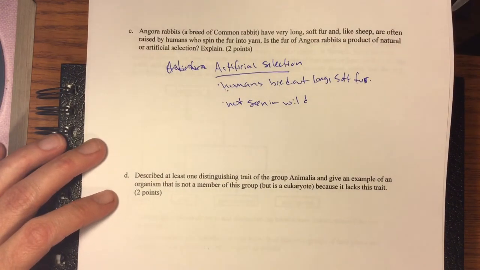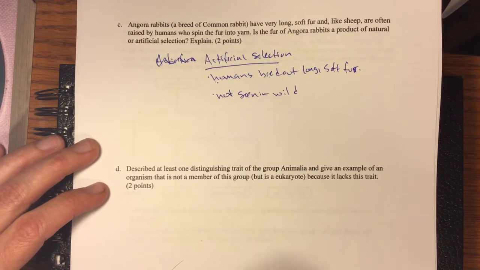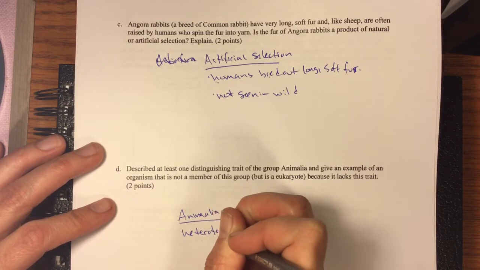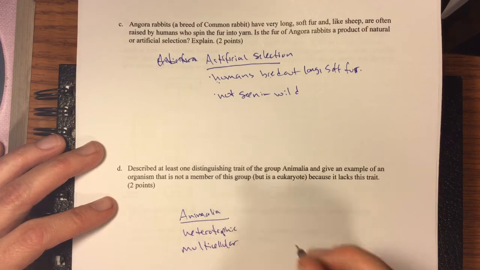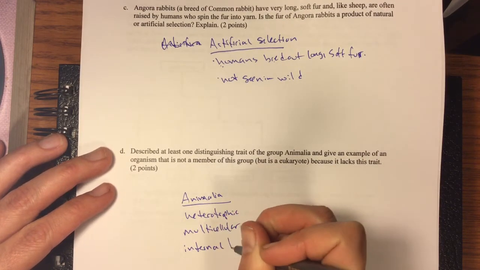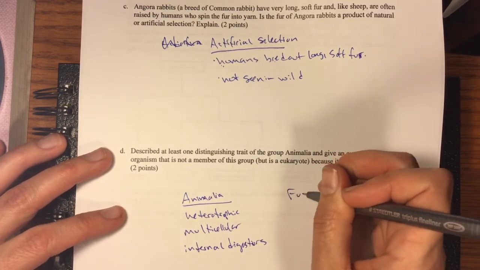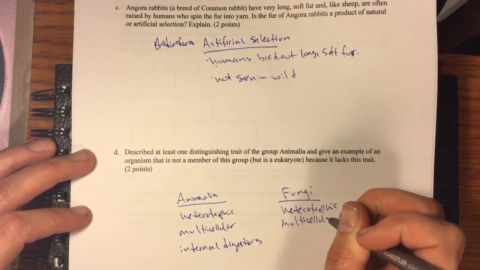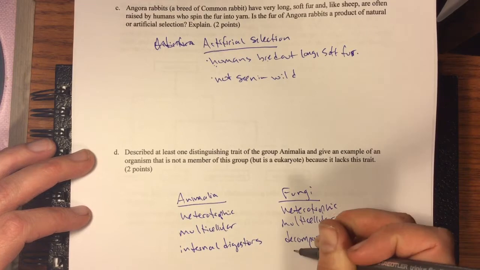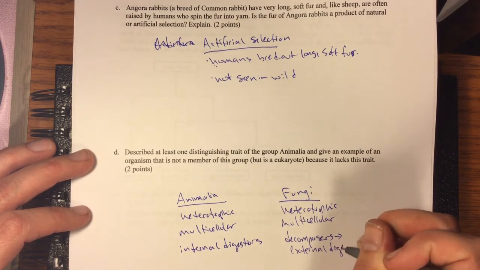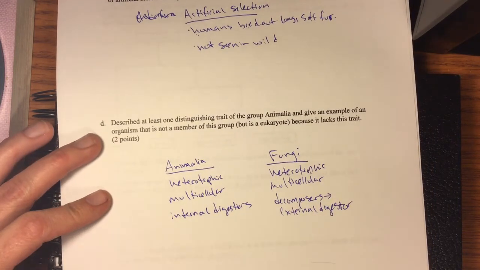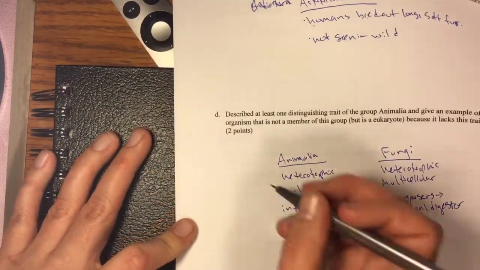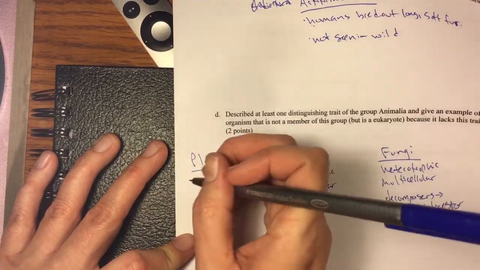Okay, let's talk about one distinguishing trait of the group Animalia, and how this makes something an animal and not something else. So Animalia: they are heterotrophic, they are multicellular, and they are internal digesters. That is different from the fungi. Fungi are heterotrophic and multicellular, but they are decomposers, so they are external digesters. They excrete digestive juices that digest stuff outside their bodies, and they soak the rest up. So Animalia is distinguished from fungi by this factor, but Animalia is distinguished from the plants, from Plantae, by being heterotrophic.